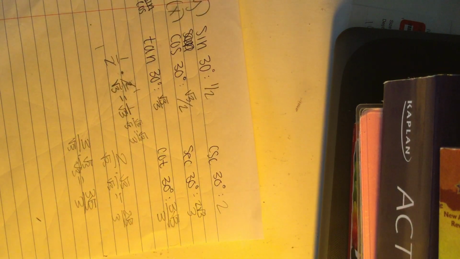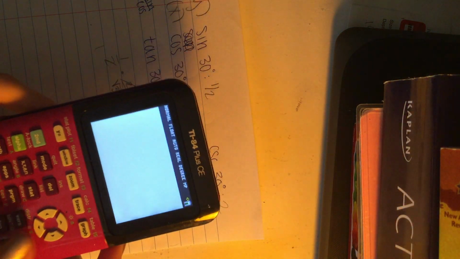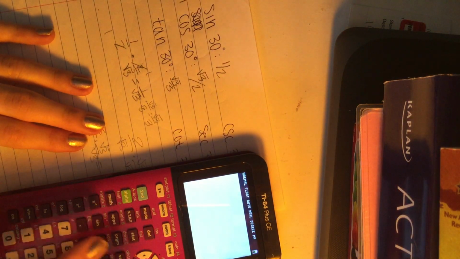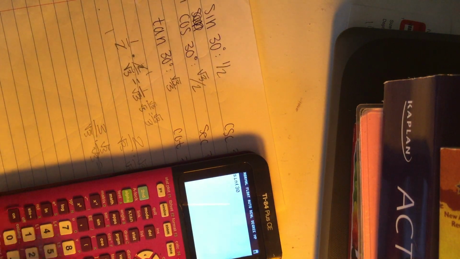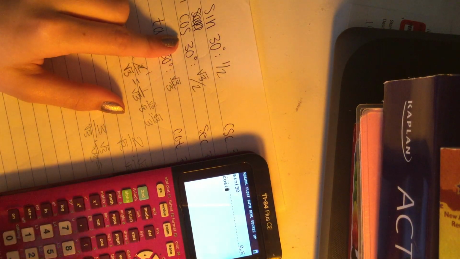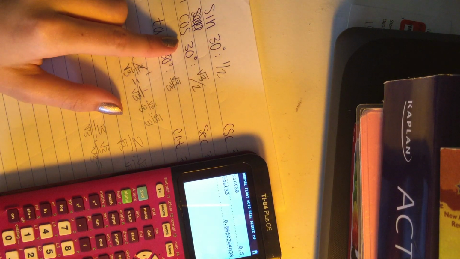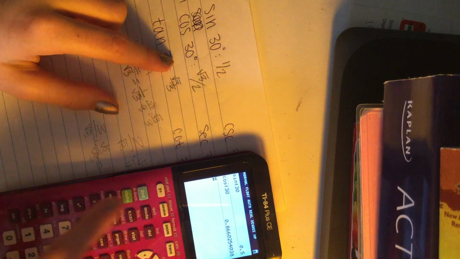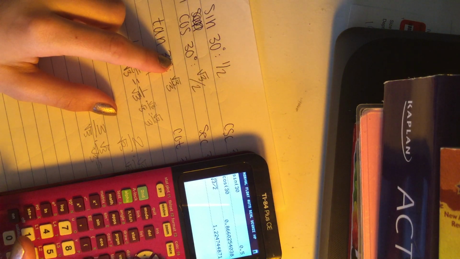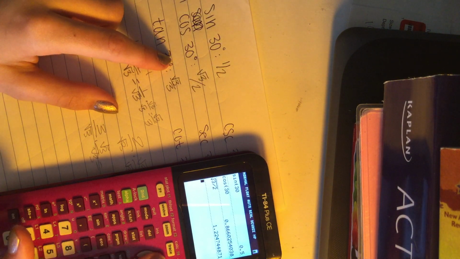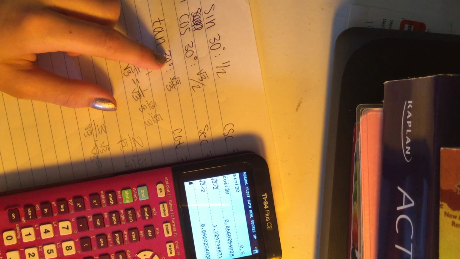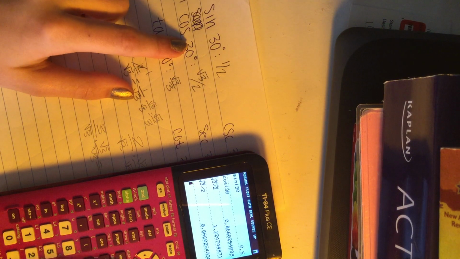I always like to check it on my calculator just to make sure it's correct. So make sure that it is in degrees. So you're just going to do sine 30. So we got half, which is correct. Then we're going to do cosine 30. So we have this fraction, so now we're just going to check by doing square root of 3 divided by 2, see if it's the same. And it's not. Oh, I wrote it wrong. Okay. So square root of 3, like that. And they're the same, so that's correct.